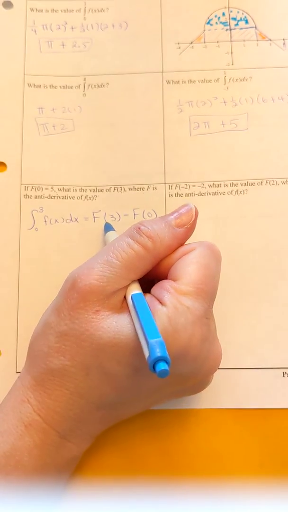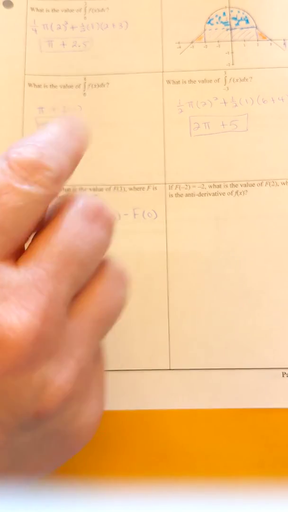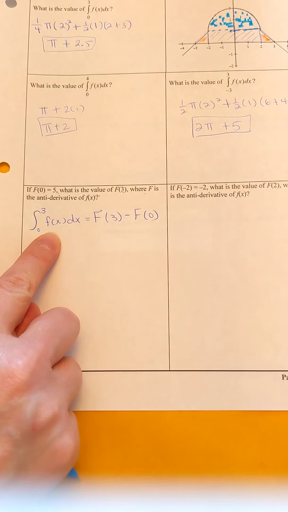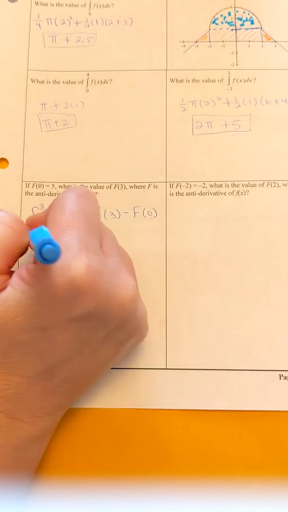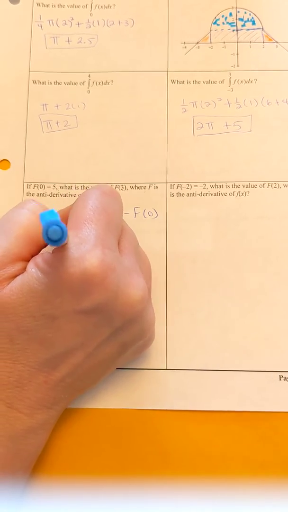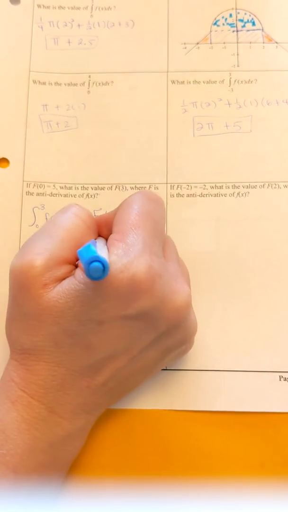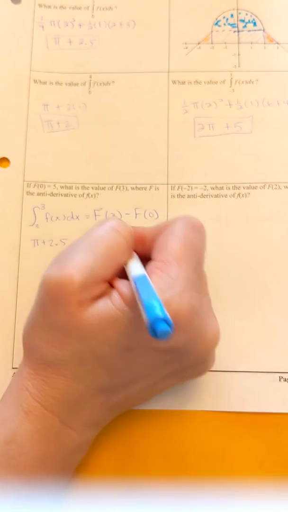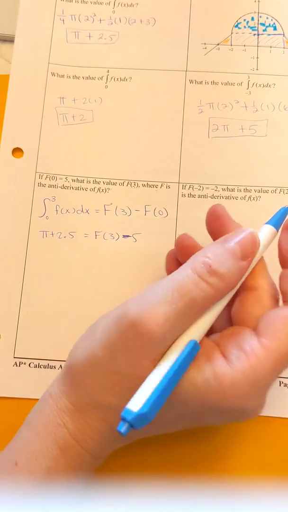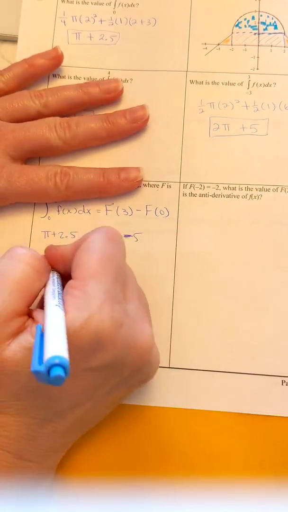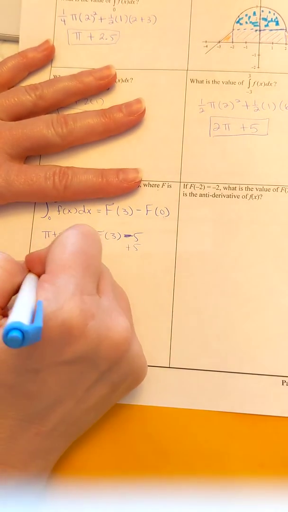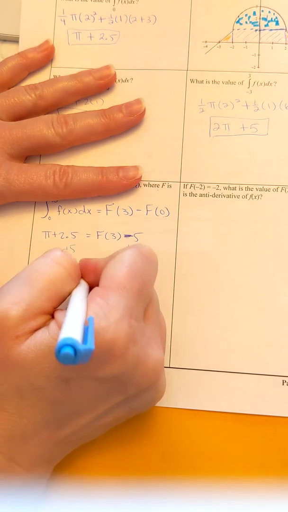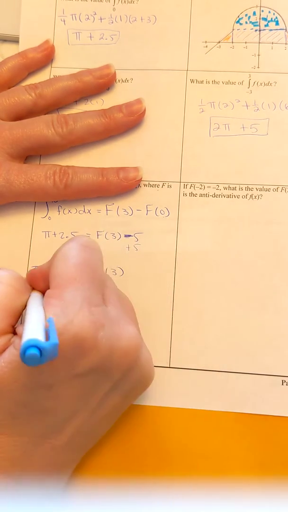And I'm trying to find f of 3, and I know f of 0. And I know this because I found it on the very first problem on this page, right? I know that this is pi plus 2.5. I don't know f of 3, but I know that f of 0 is 5. Oops, minus. Add 5, add 5. Pi plus 7.5 would equal f of 3.